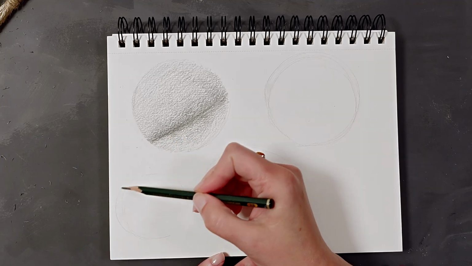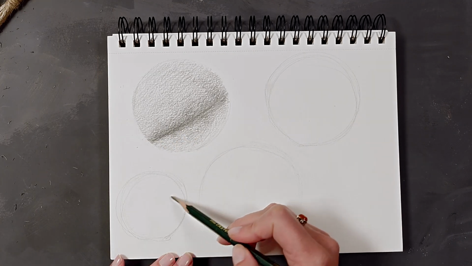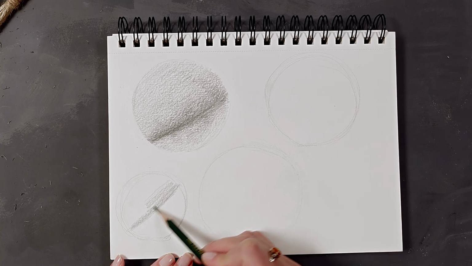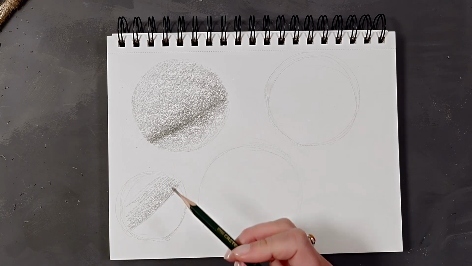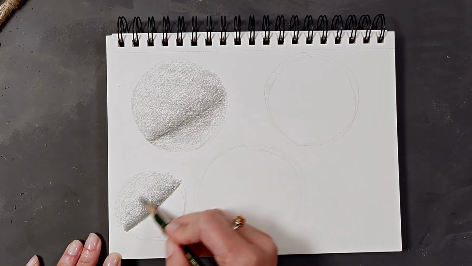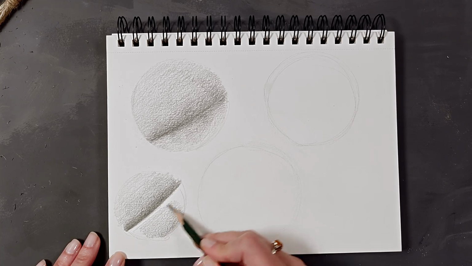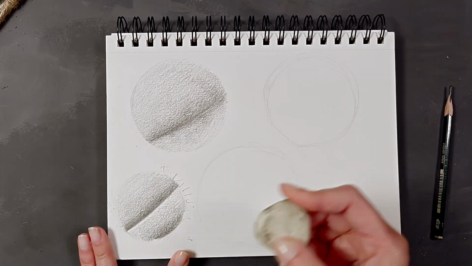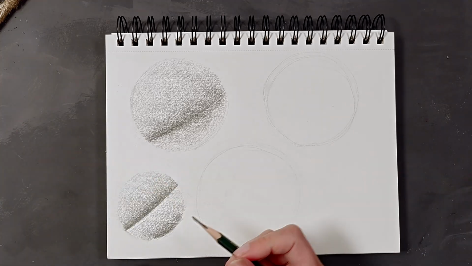Move on to the second circle. Again, draw a random line somewhere near the center. From this line build a gradient upward. And then repeat the gradient from the bottom edge of the circle towards the same line. As a result, we get two parallel gradients and the form still remains flat.